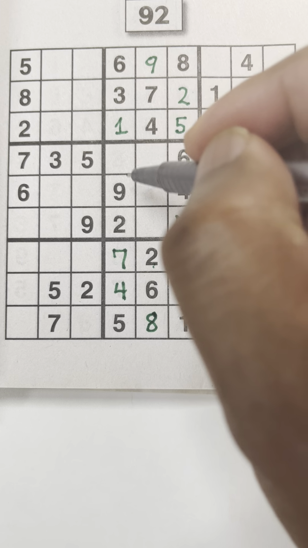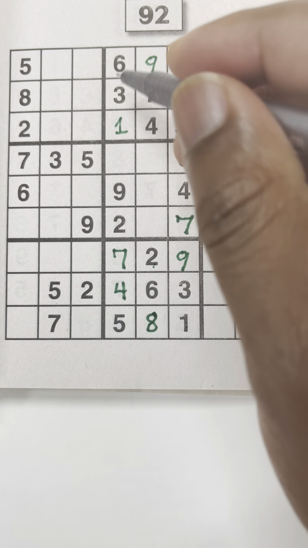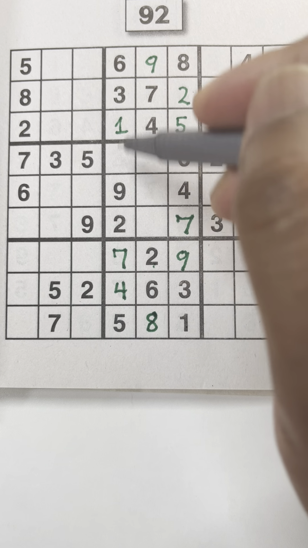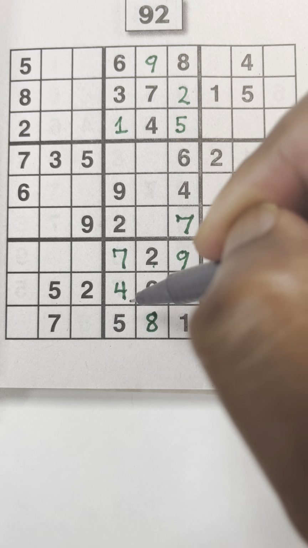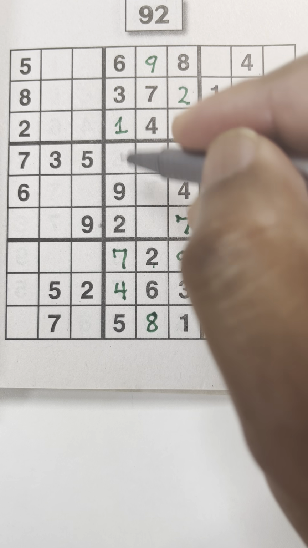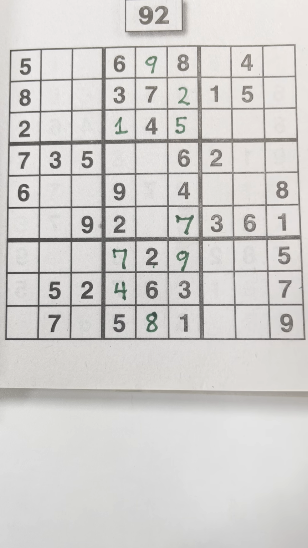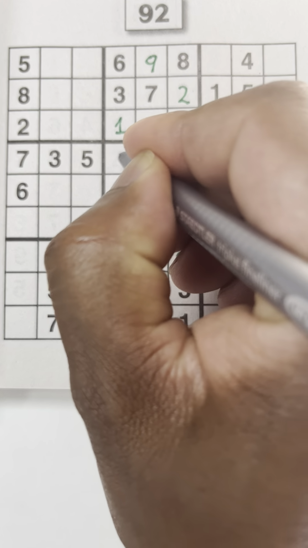And then you do the same thing on this column, because you see it's missing only one number. So 1, 2, 3, 4, 5, 6, 7. Okay, we're missing an 8 here as well.